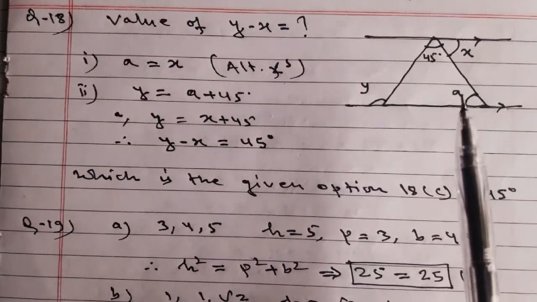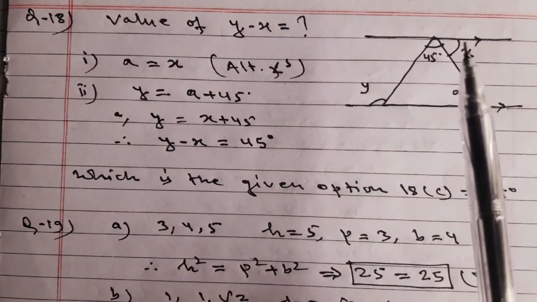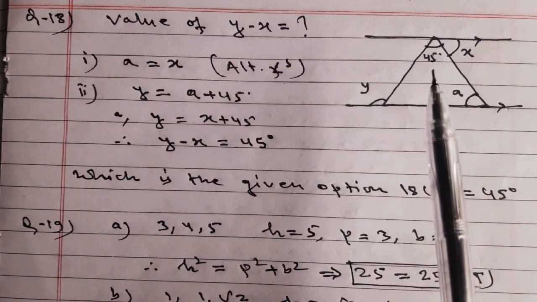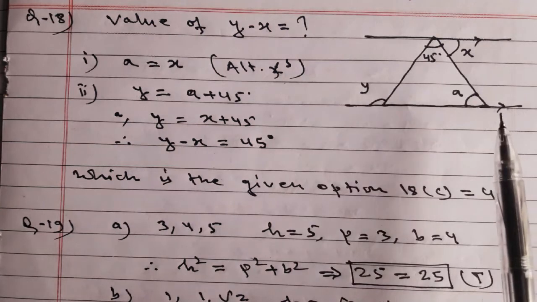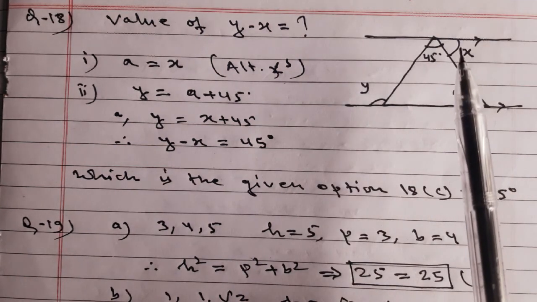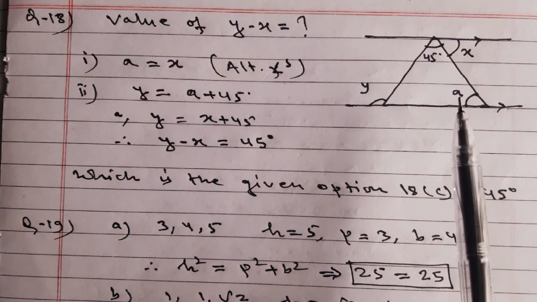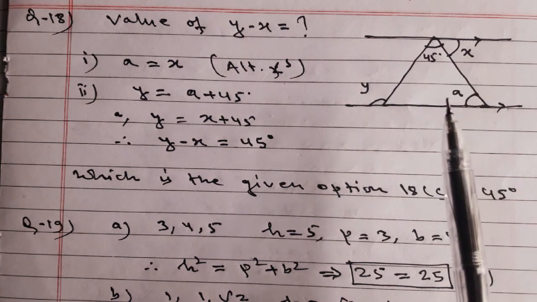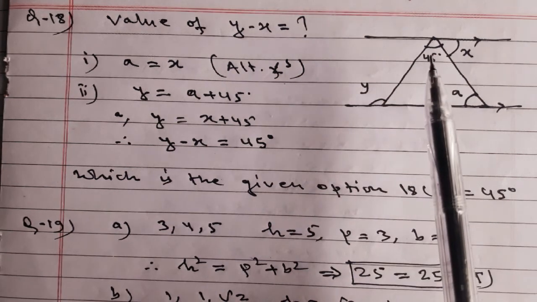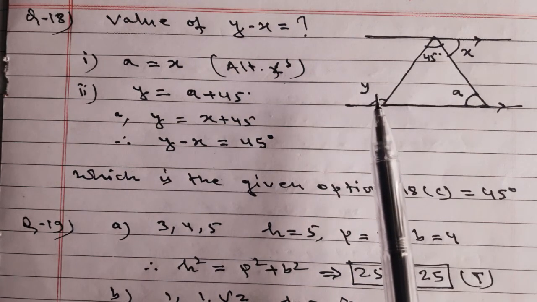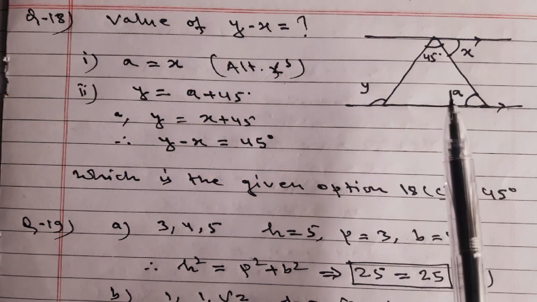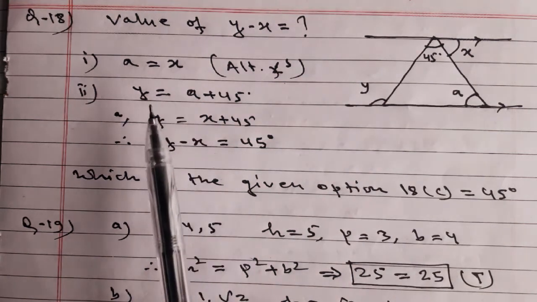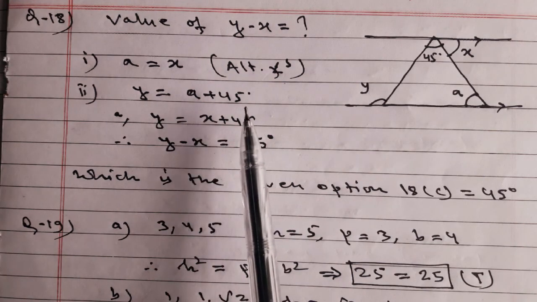In the figure, the two angles x and y are given, and one angle of the triangle is given as 45 degrees. The two lines are given parallel. So let's suppose the alternate angle of x is a. Then we can write y is equal to a plus 45, because y is the exterior angle of the triangle. The exterior angle of a triangle is equal to the sum of the two opposite interior angles. So y is equal to a plus 45.